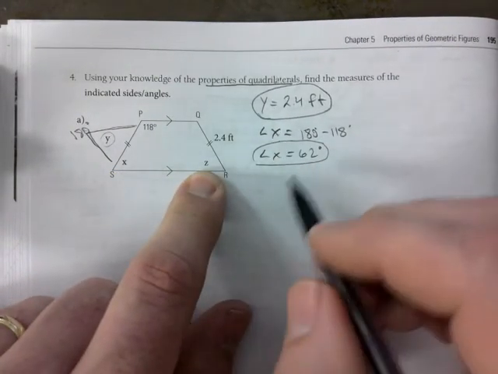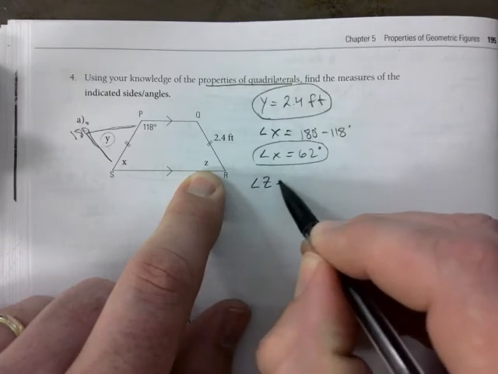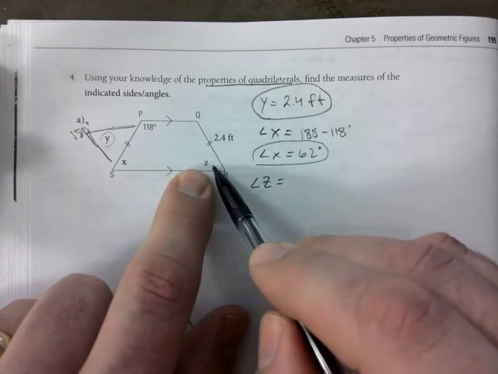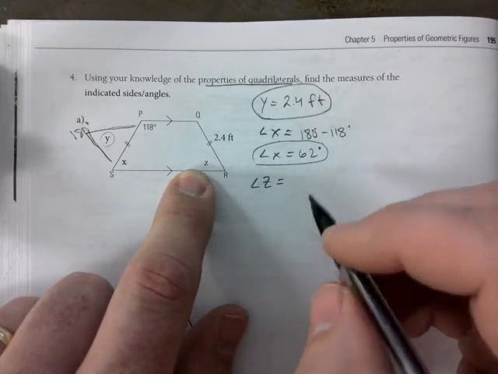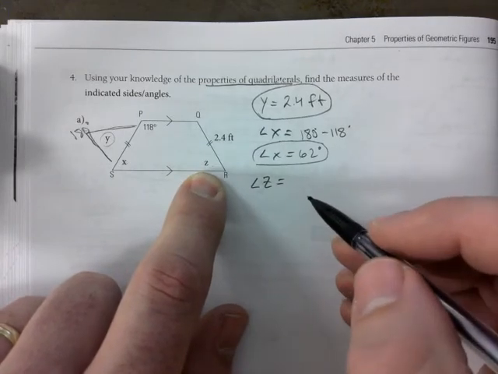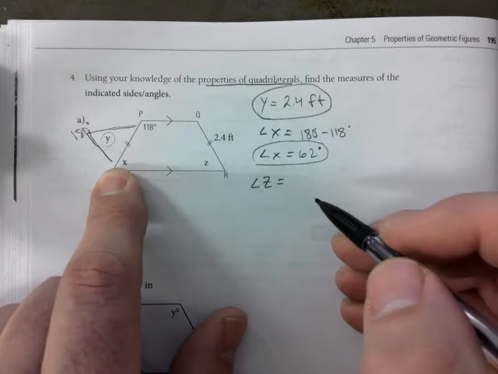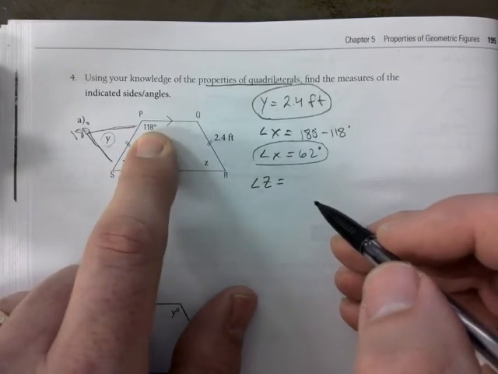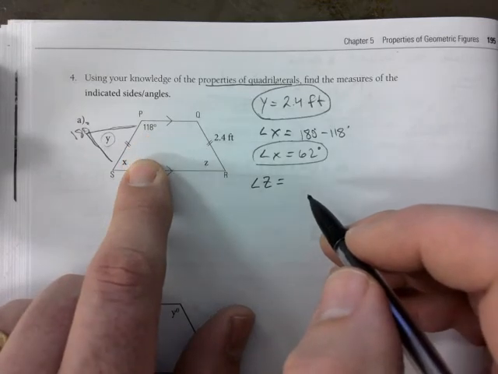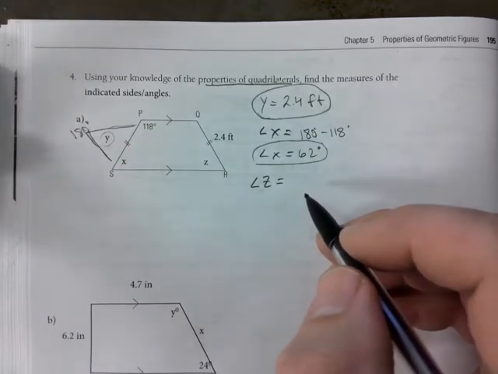Angle z. x and z are the same, right? It's basically a copy on the other side. Go ahead, Lawrence. What is that? If you know the angle, like 180, can we use the angle of elevation in that? And angle of deflection?